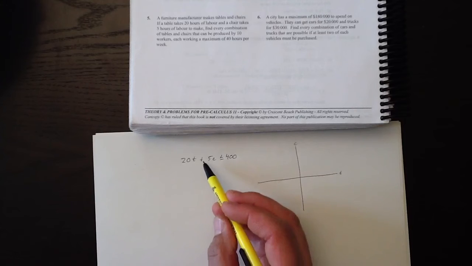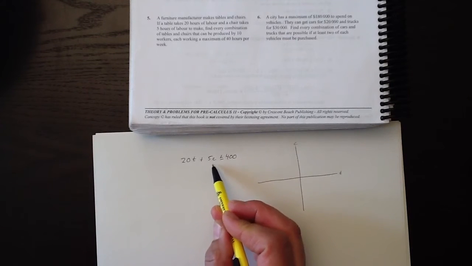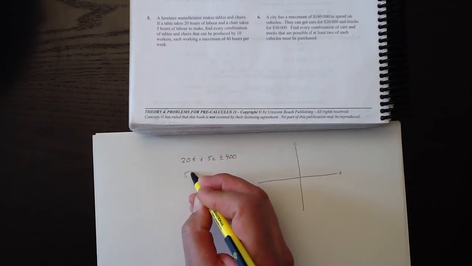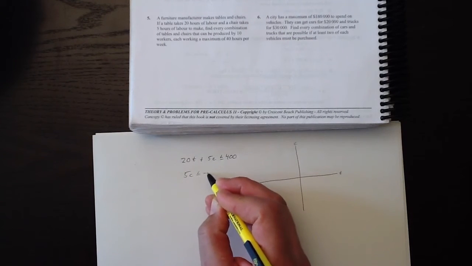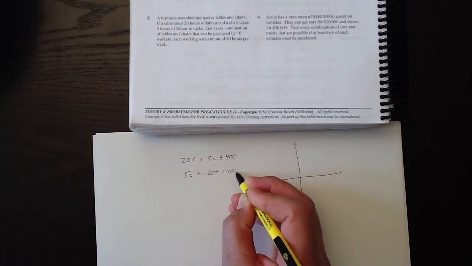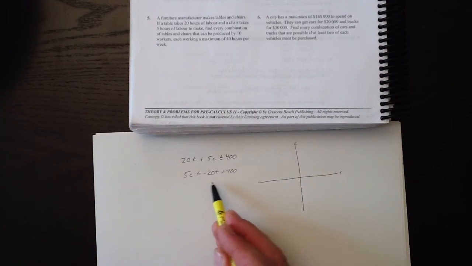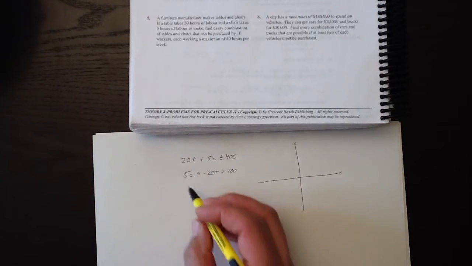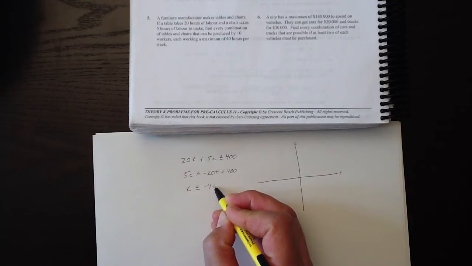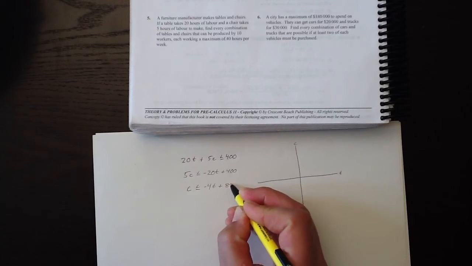So if I'm going to solve for c, I will just subtract 20t from both sides, and I'll get 5c is less than or equal to negative 20t plus 400. Then I'll divide both sides of this inequality by 5, and I get c is less than or equal to negative 4t plus 80.